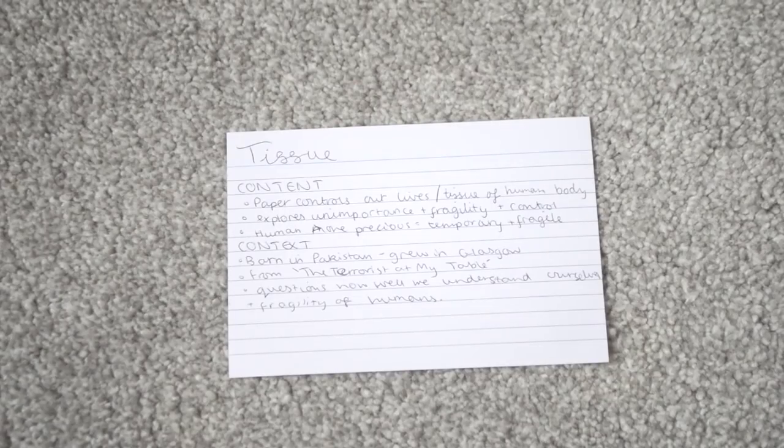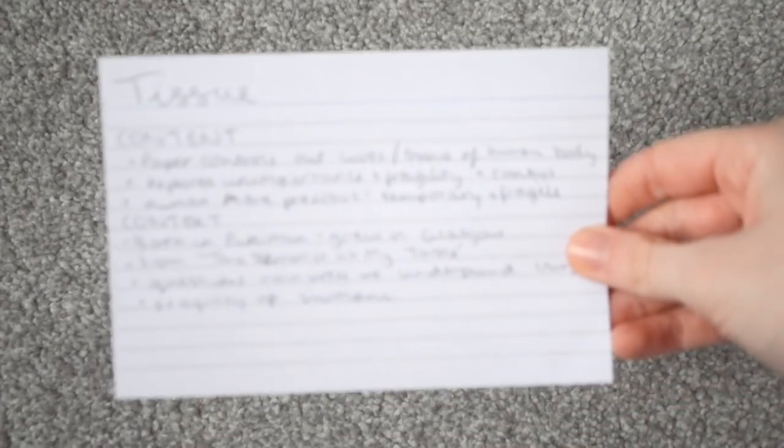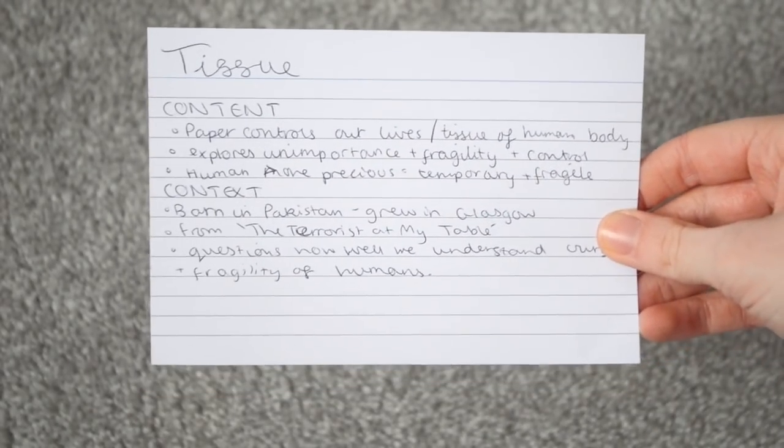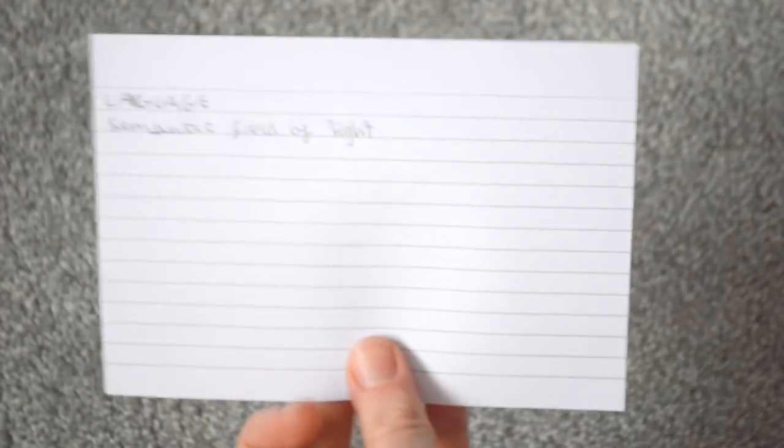Here's my card on Tissue. I didn't like Tissue as a poem, as you can probably tell. There's not that much on it. And again, it's like all my other flashcards, very simple in that it just says what I need to know. Got checking out my history. Nothing on the back of that one.